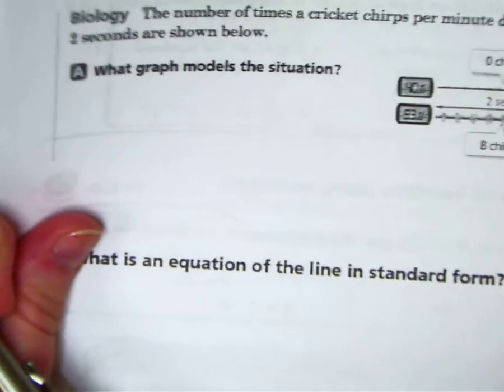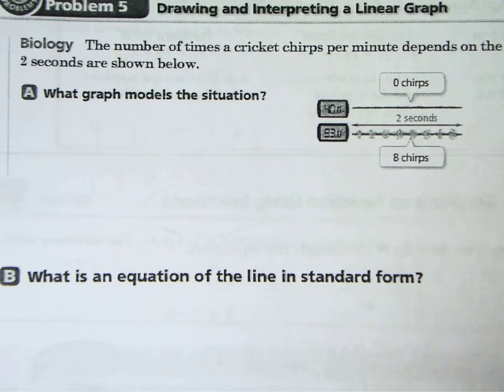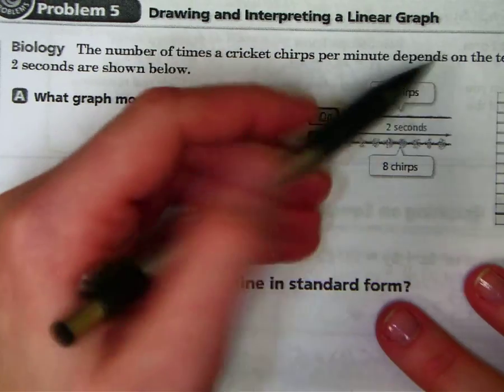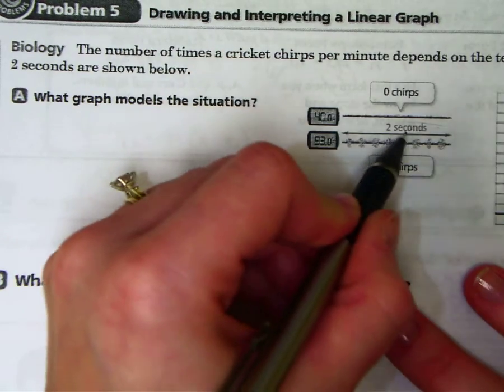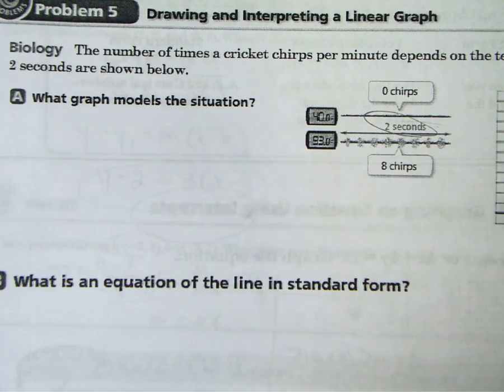Problem 5 is drawing intercepts using a linear graph. This is where we're going to get into some application. The number of times a cricket chirps per minute depends on the temperature outside. Obviously, the colder it is, they're not going to chirp so much. Chirps in 2 seconds are shown below. So we're just going to focus on this area, this 2 seconds. That 2 seconds is just what we're focusing on. Don't let it bother or change your graph.